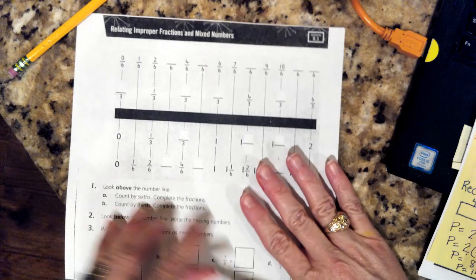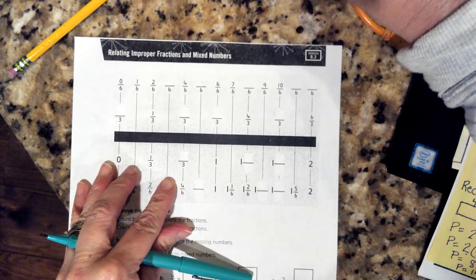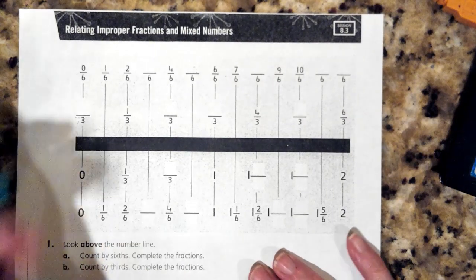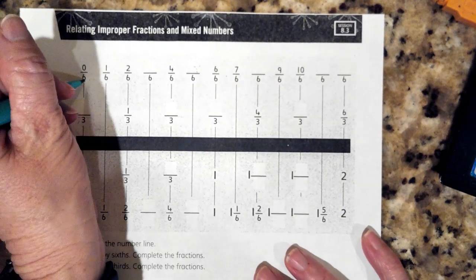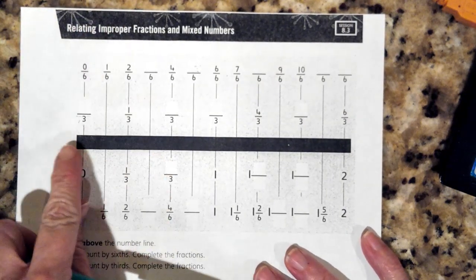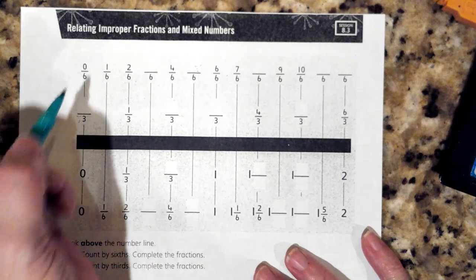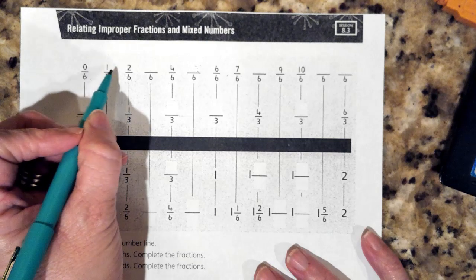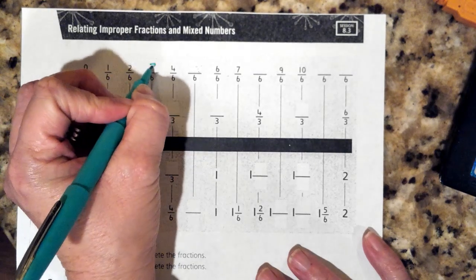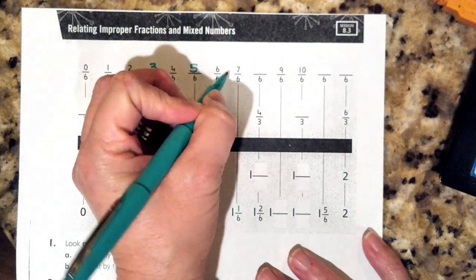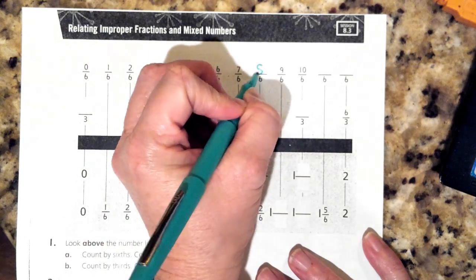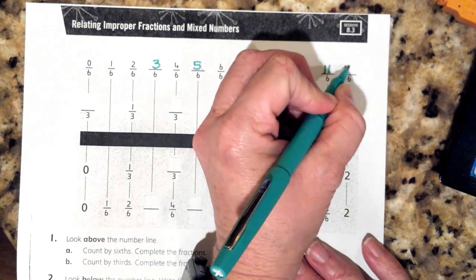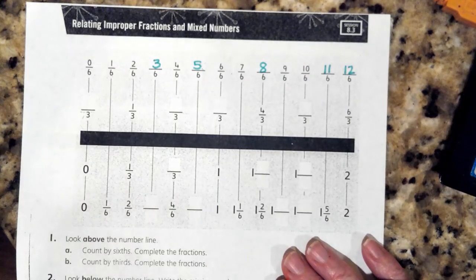So when I look at this, I see very quickly that I have a number line here. And that number line has been divided into 6 equal parts. And so I'm going to go ahead and number these off. So we have 0/6, 1/6, 2/6, 3/6, 4/6, 5/6, 6/6, 7/6, 8/6, 9/6, 10/6, 11/6, and 12/6.